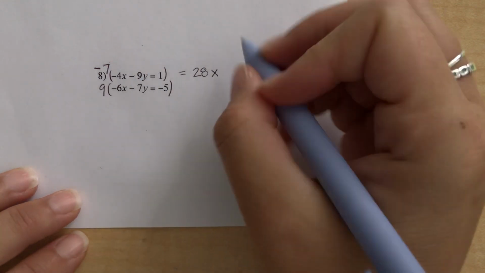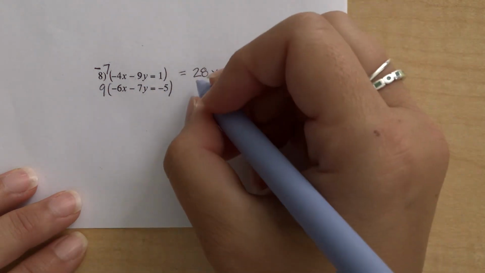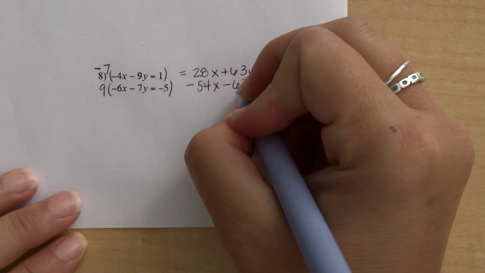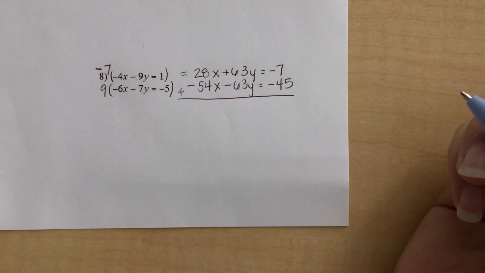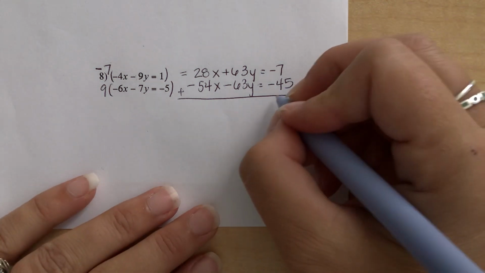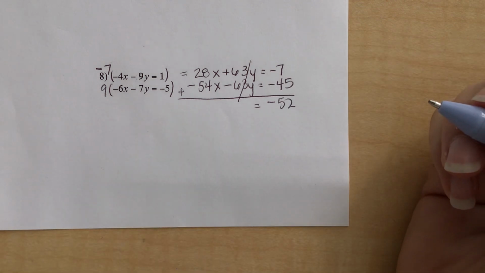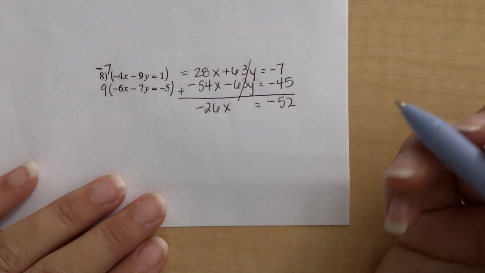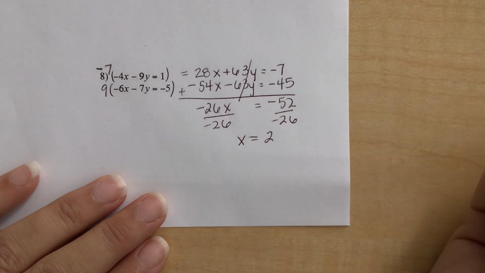So now we're going to do our same thing. We're multiplying everything by negative 7. And then here we're multiplying everything by 9. And we add these together. All right, so negative 45 plus negative 7 is going to give us negative 52. The y's cancel, right? And then over here we are left with negative 26x. Divide by negative 26, x equals 2.